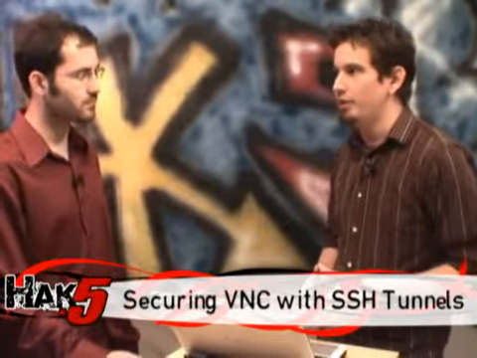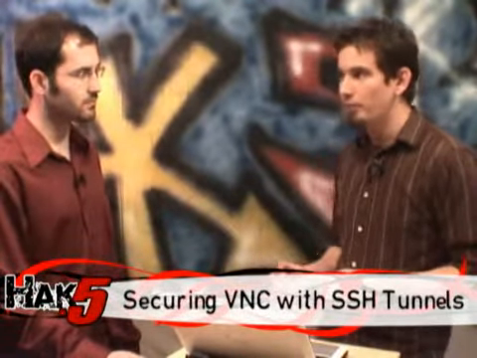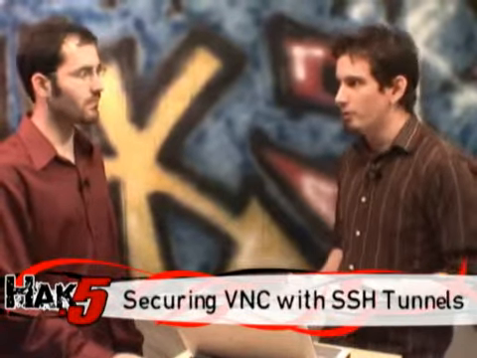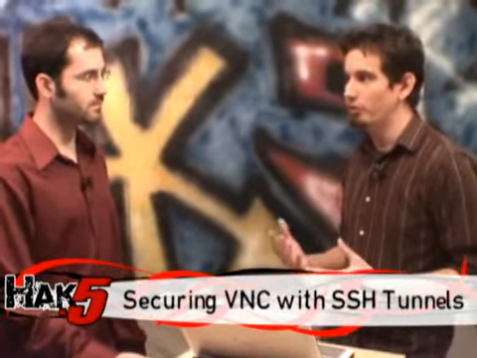Right. Now, VNC is inherently insecure. It does encrypt the password, but it's not very strong encryption. It can be easily cracked with tools such as Cain & Abel, like you said. So what I'm going to do is use SSH and tunneling to secure that traffic. So explain these things to me: VNC, SSH, and tunneling.